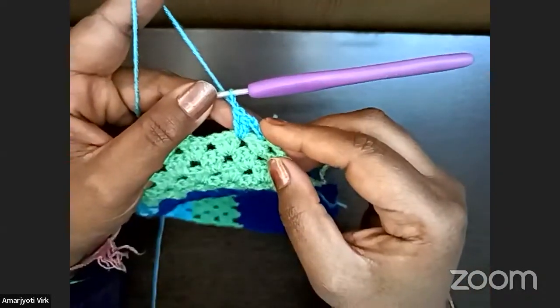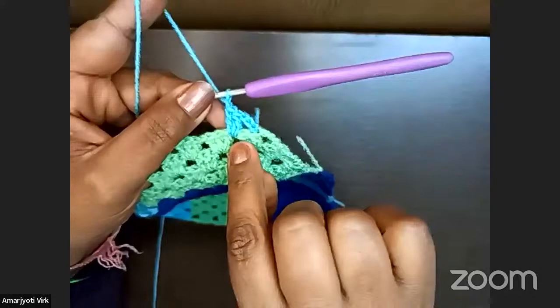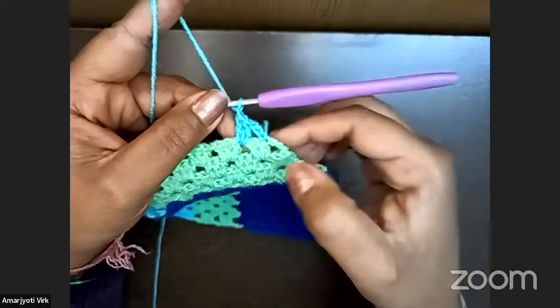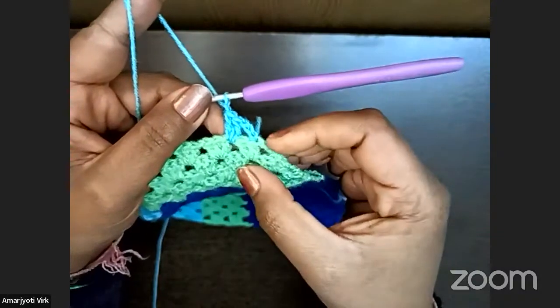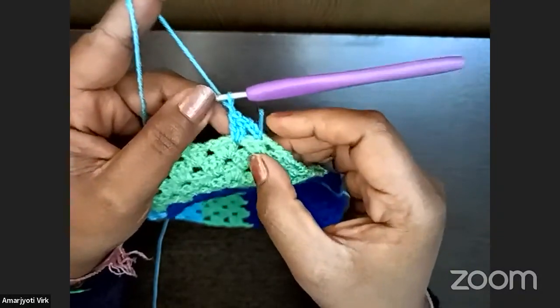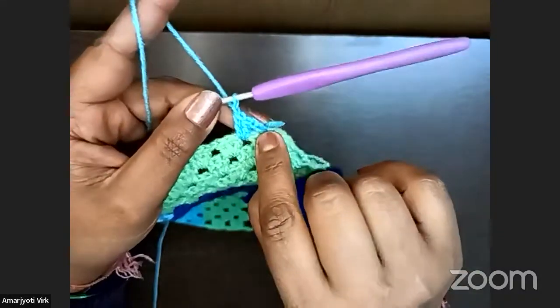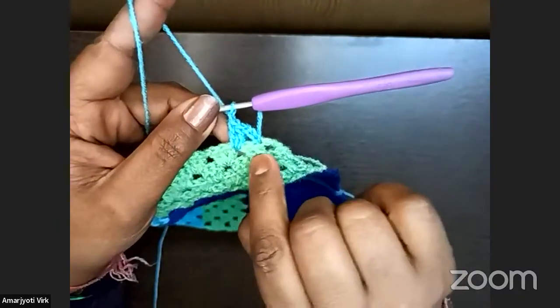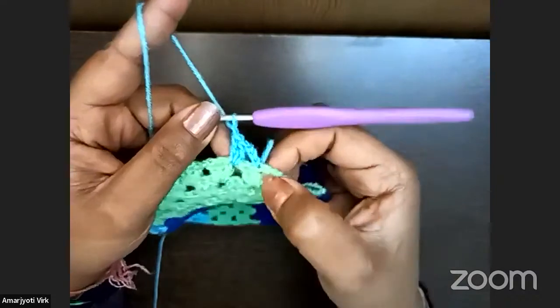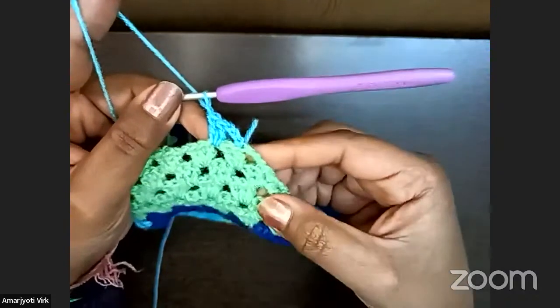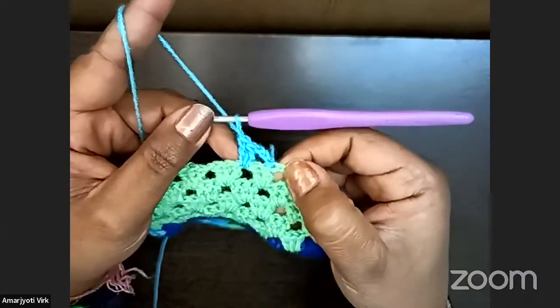Start with chain 3 and 2 double crochet in the first space. Do not consider this space as chain space, please. After 3 chains, no need of one more chain. After 3 chains, skip the 2 double crochet below and come to the first chain space. This is not a chain space. Please, all of you take care of this thing.